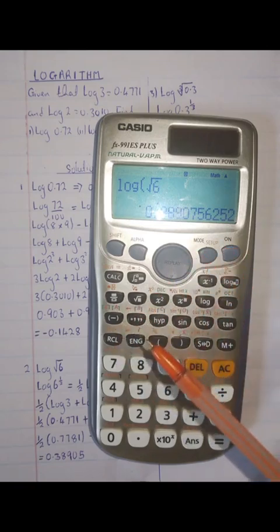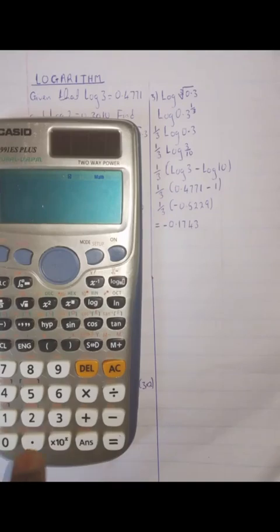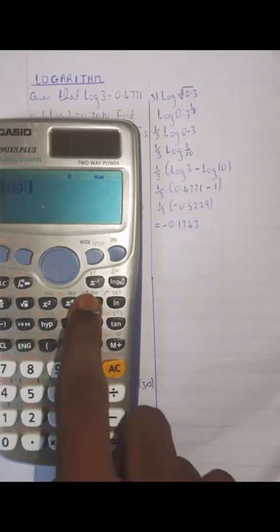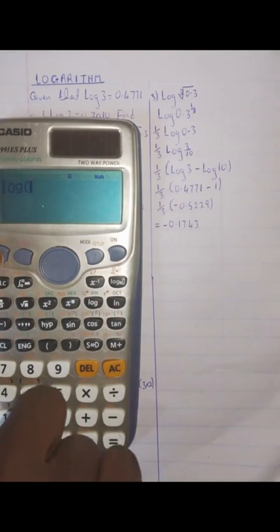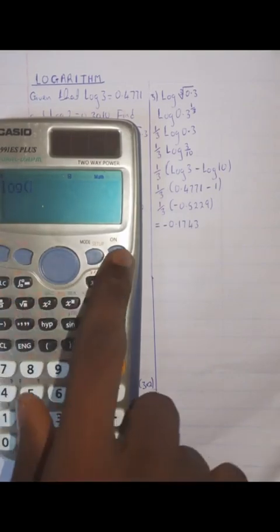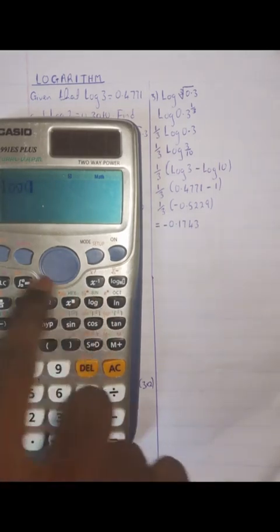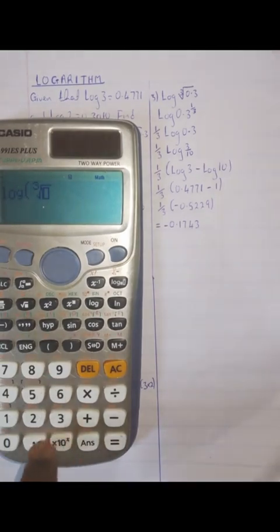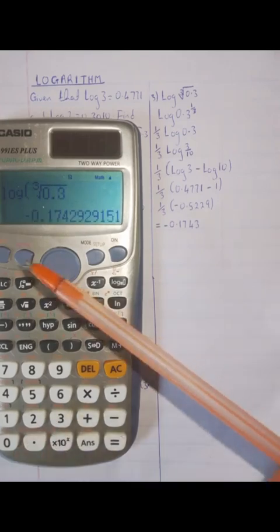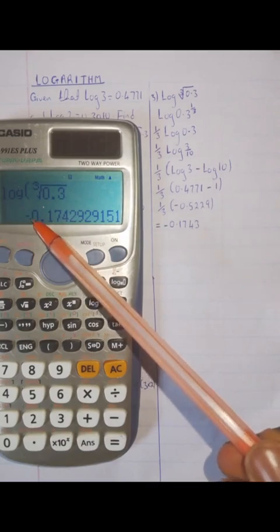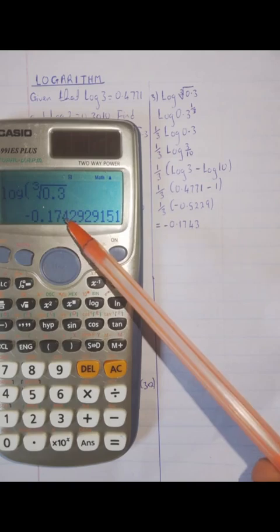So the last one, we have log cube root of 0.3, and you can see our calculated answer negative 0.1742, and we have negative 0.1743.